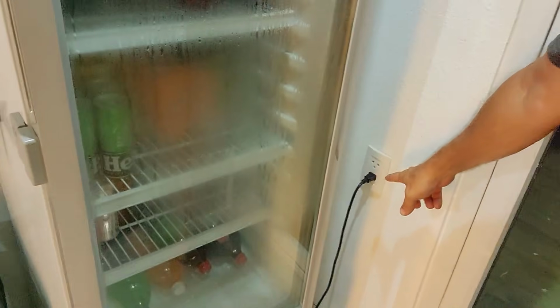But my unit is not a grid tie. And you're probably thinking, wait, you're sitting there showing us the grid on it. You're saying you're getting power from the grid, but you're saying it's not tied to the grid. It's not a net metering inverter, meaning that it's no different than this cooler plugged in the wall.